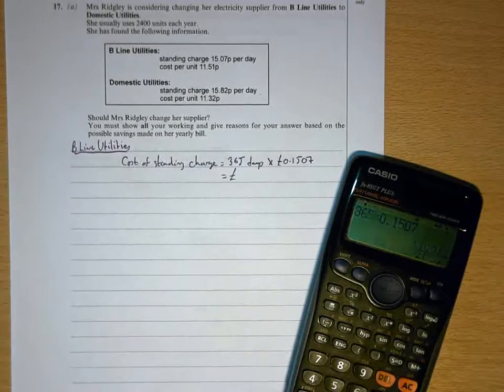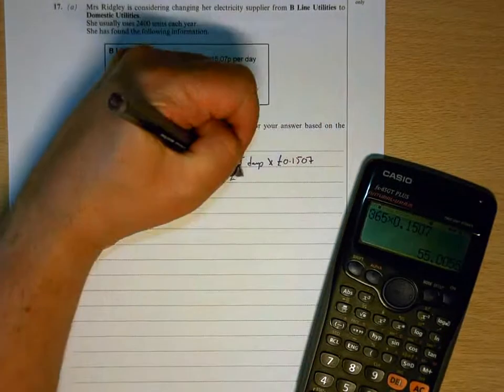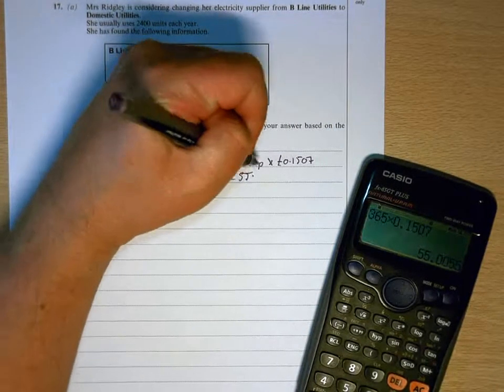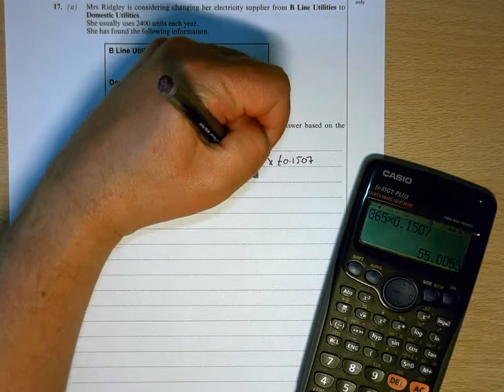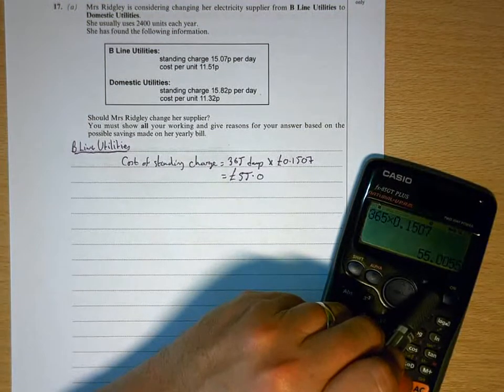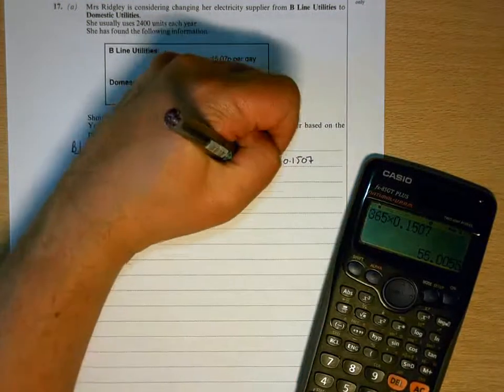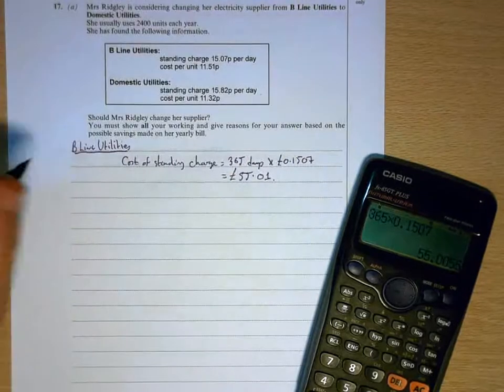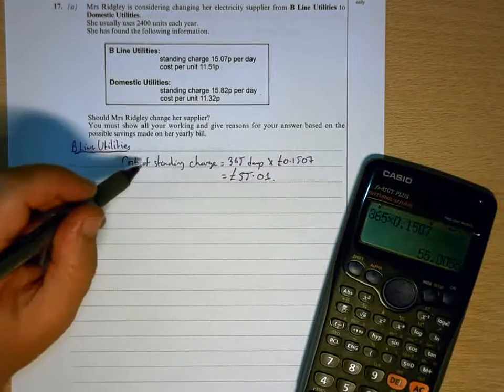So that's going to be £55 and 0, and the second pence is 5 or bigger, so that would round up to £55 and 1. So the standing charge for a year is £55 and 1.